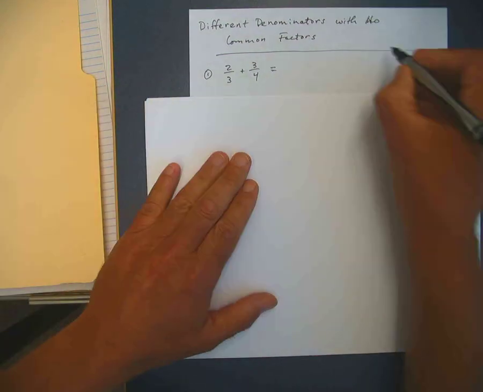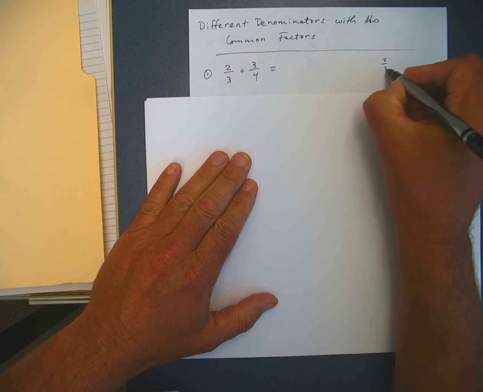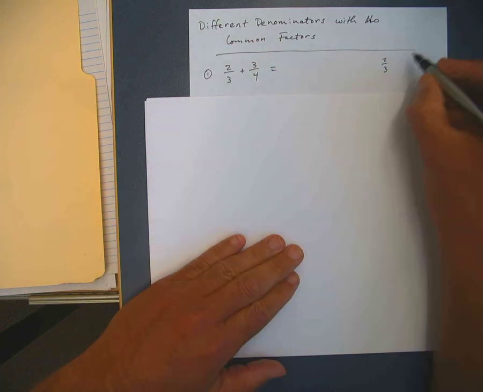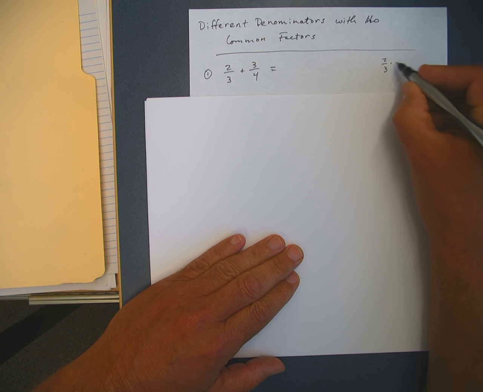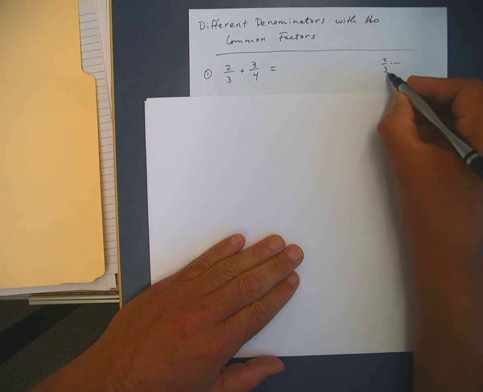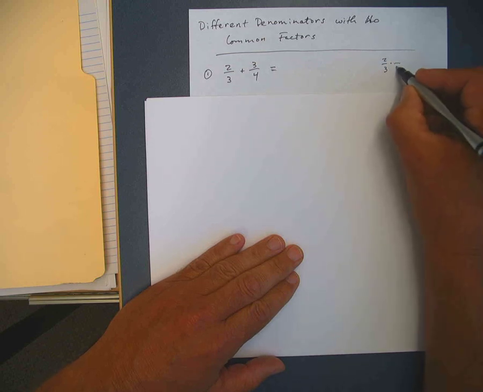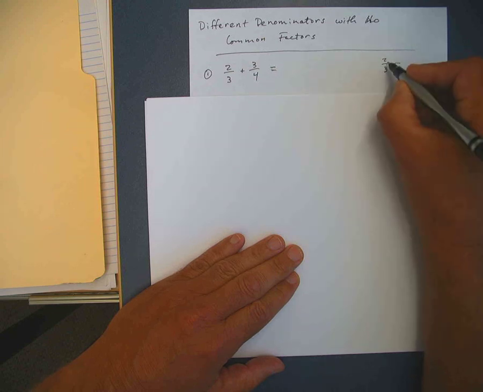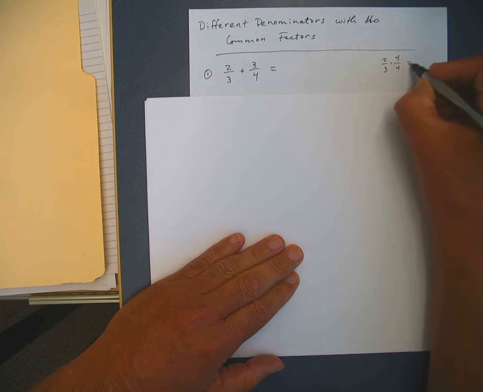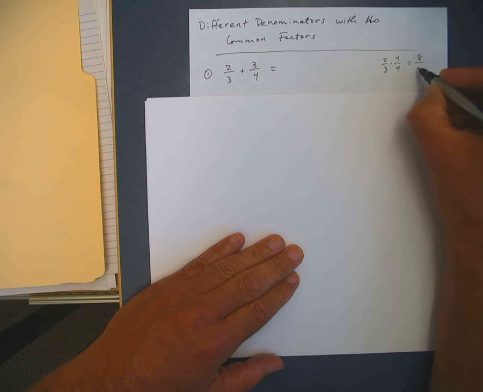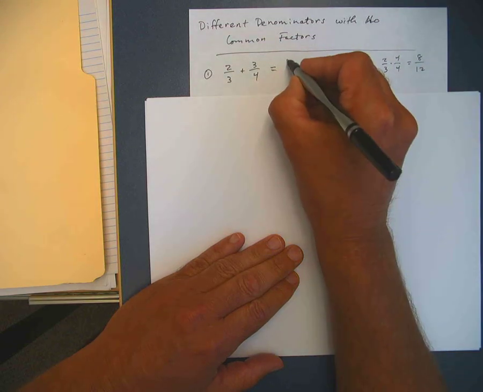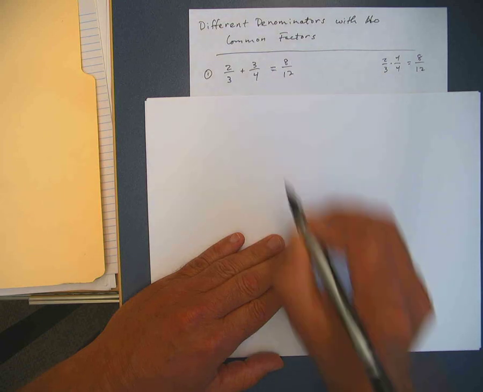So you want to take 2/3 and rewrite it as 12ths. The way I like to think is, in order to get 12 in the denominator, I'm going to have to multiply the 3 by 4. And so I'm also going to have to multiply the numerator by 4, and I'll end up with 2 times 4 is 8 over 3 times 4 is 12. So this will be 8/12. So I'll change the 2/3 to 8/12.